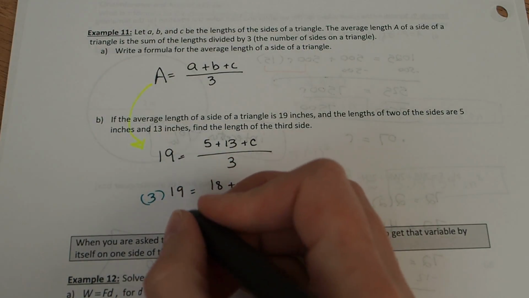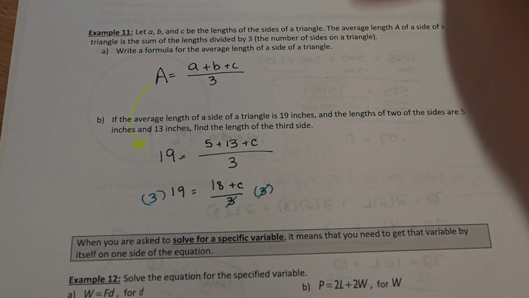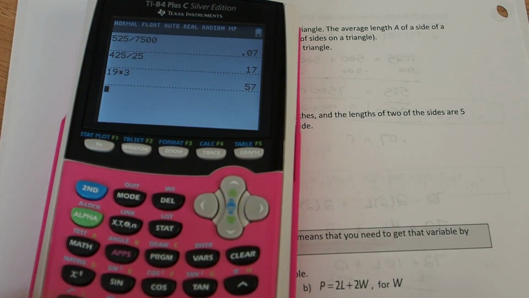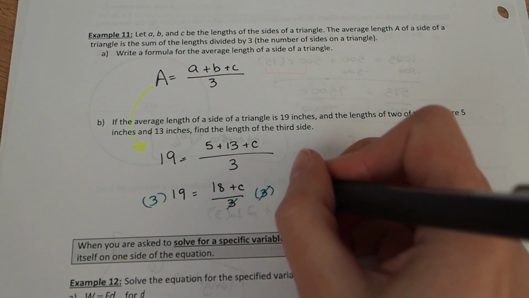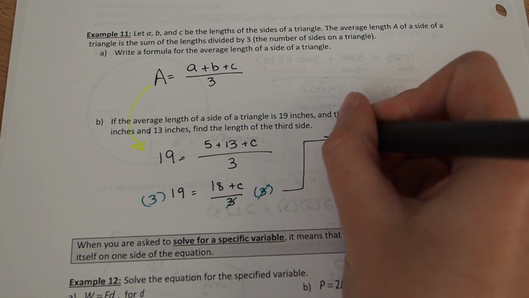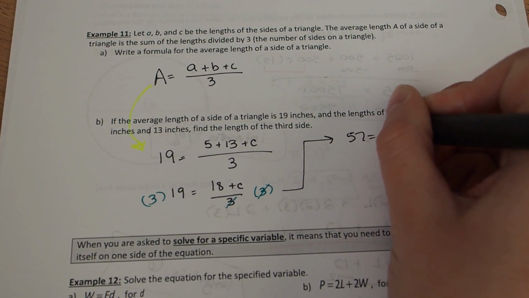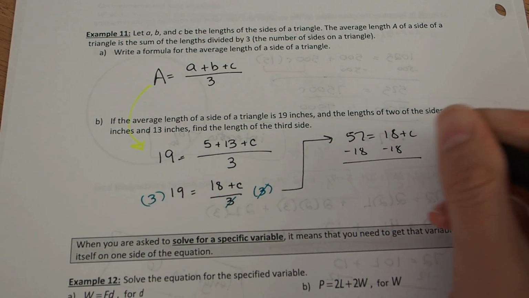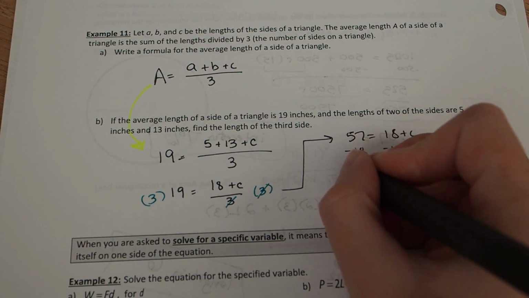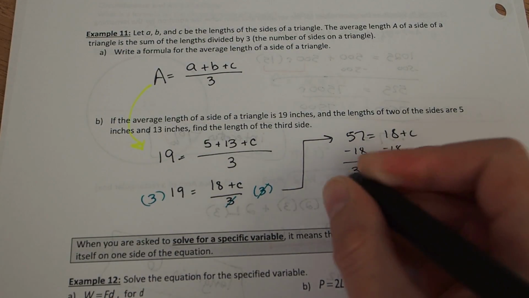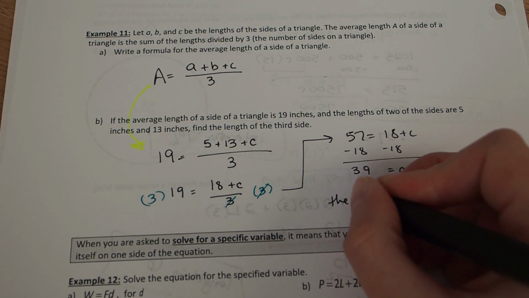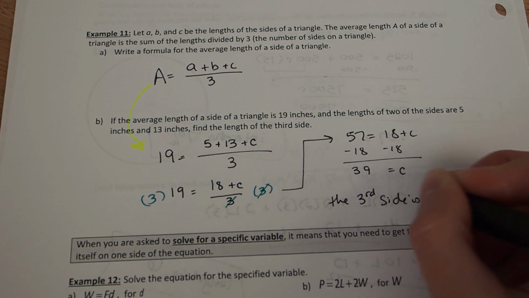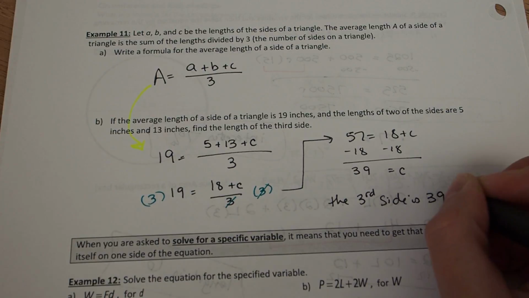And it'll give me 3 times 19, which is, I believe, 57. Let's check that. 19 times 3 is 57. So that gives us 57 equals 18 plus C. And you can subtract 18 from both sides to solve for C. So 57 minus 18 is 39 equals C. So the third side is 39 inches.